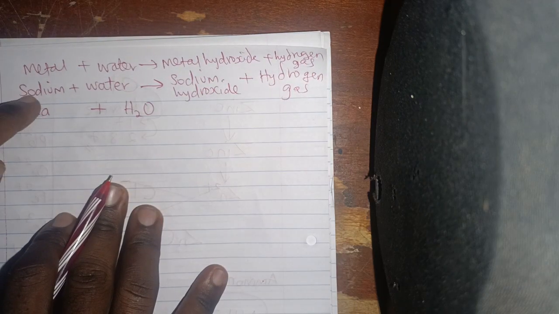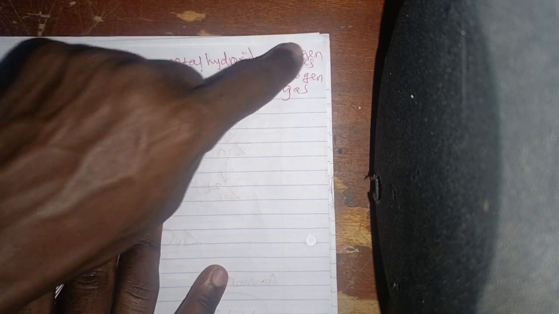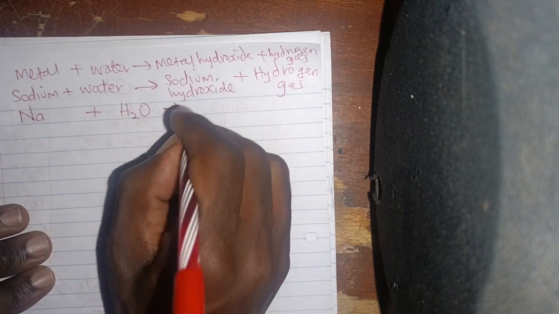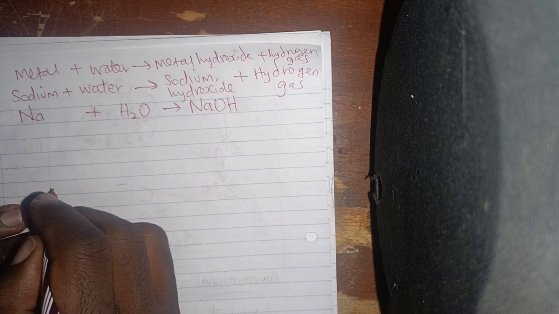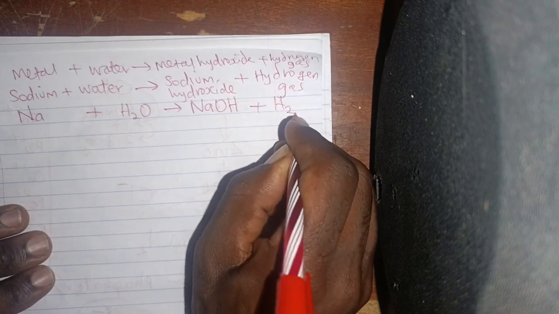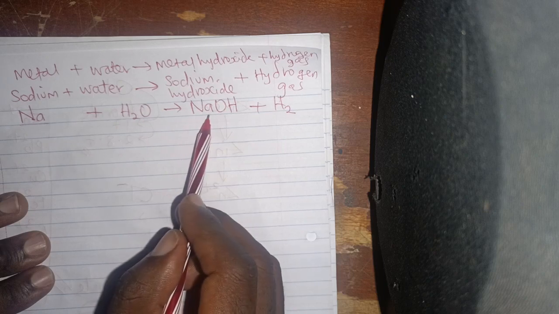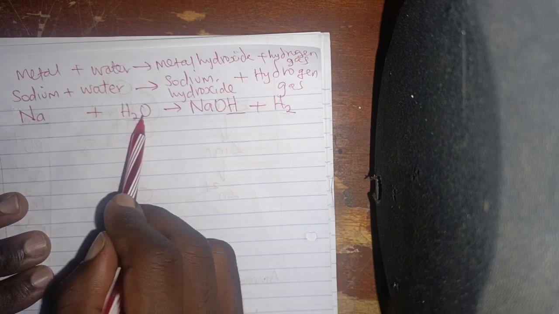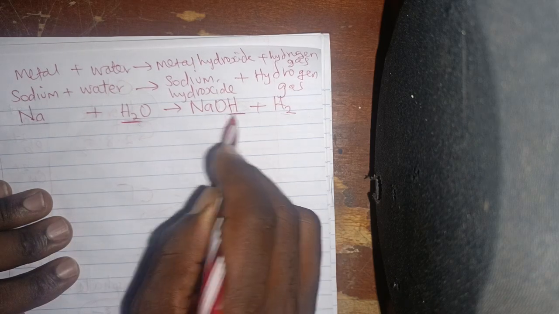An example of a metal, sodium. The water, and then the metal, sodium, then the hydroxide part, and then you have the hydrogen gas. So sodium is capital N small a, the water is H2O. The products, you know, this is sodium, and you know the formula of hydroxide, which is a radical. Then plus hydrogen gas. You can balance this. How do you balance this? You have one sodium and you have one sodium. You have two hydrogen atoms, but you have two and then you have one. You have one oxygen, you have one oxygen. Hydrogen is not balanced. There are two here, but you have one here and then you have two here.